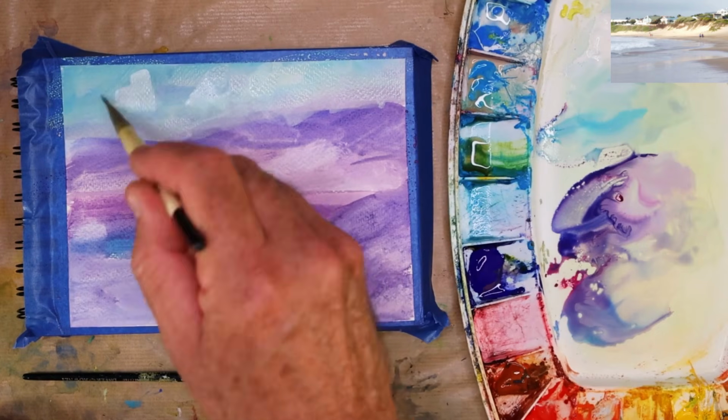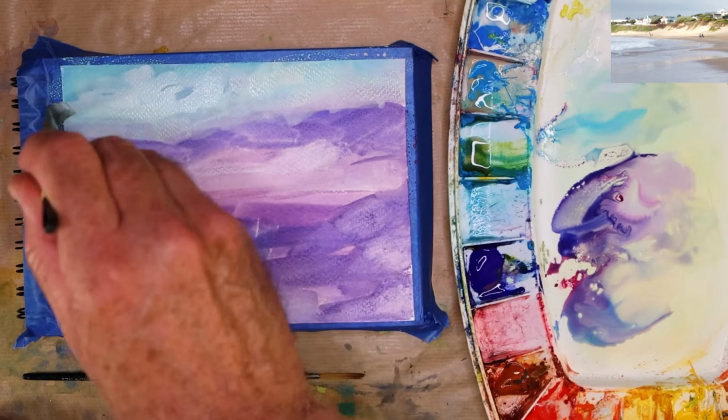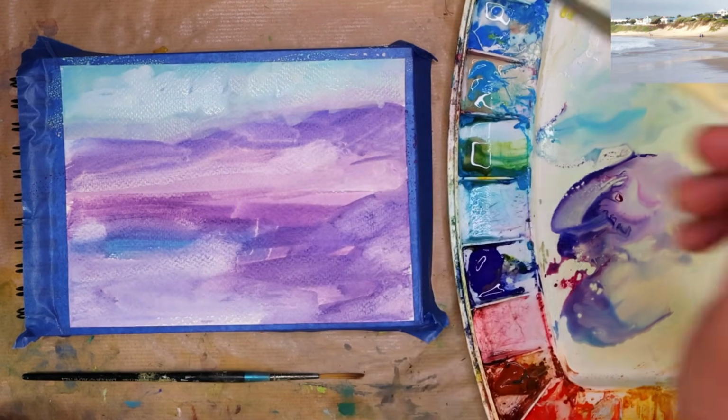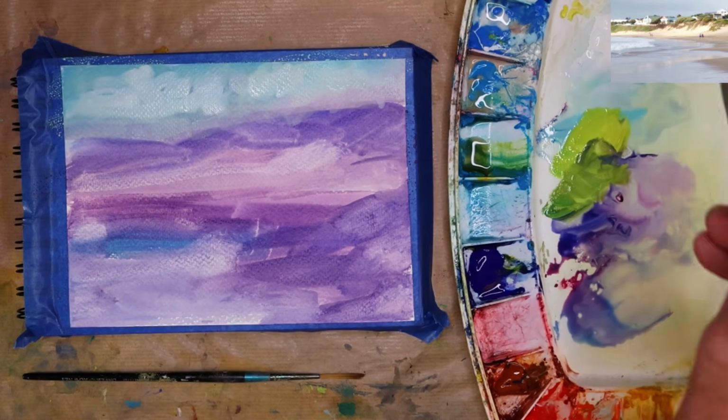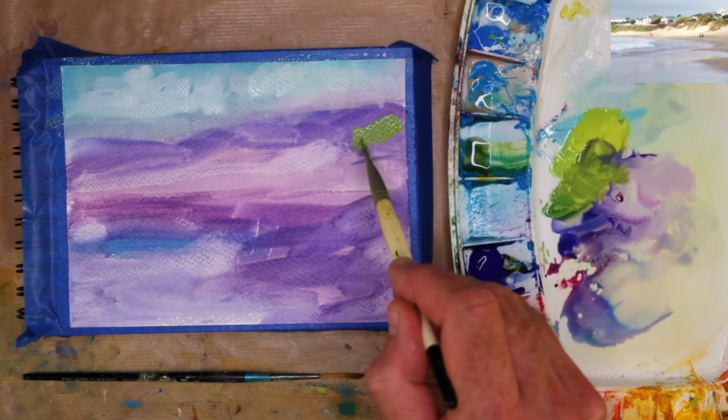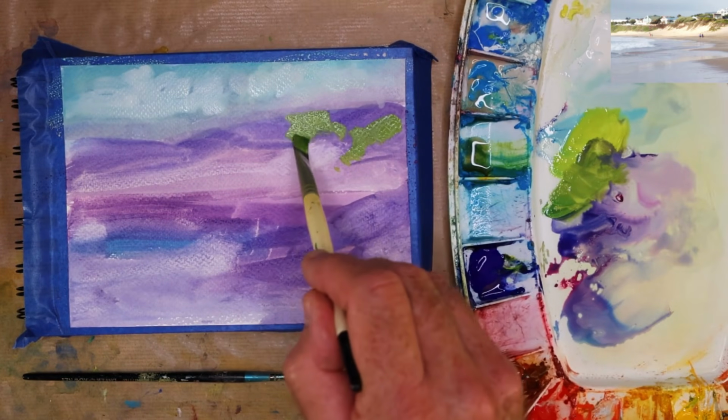So here I'm putting in a fairly light sky, and as it settles and starts to darken, I'll have to come back in and adjust to make it lighter.